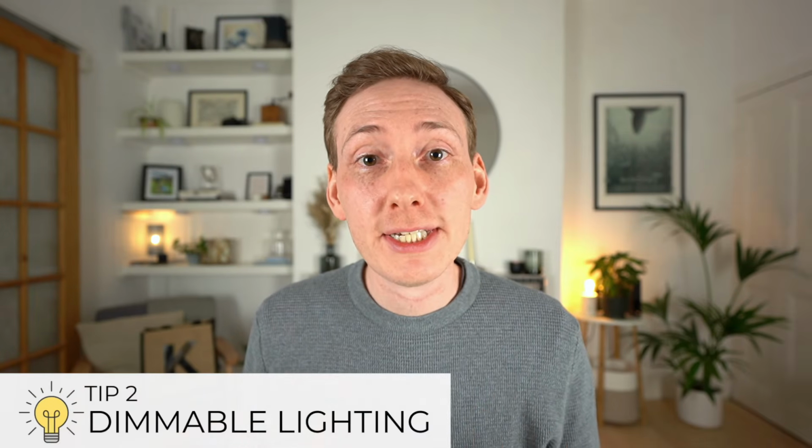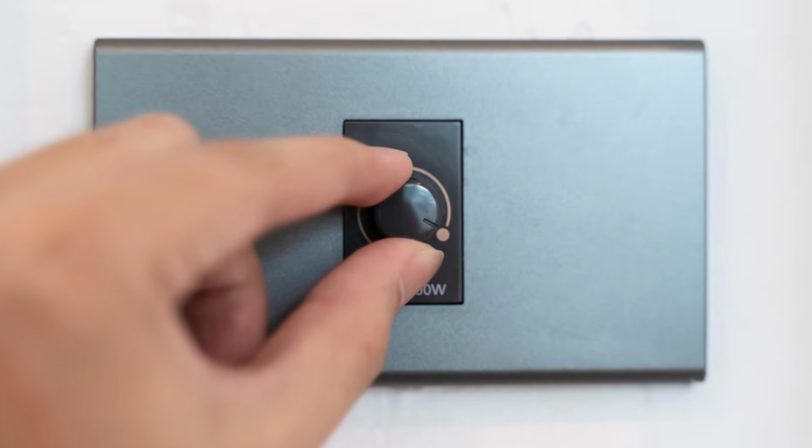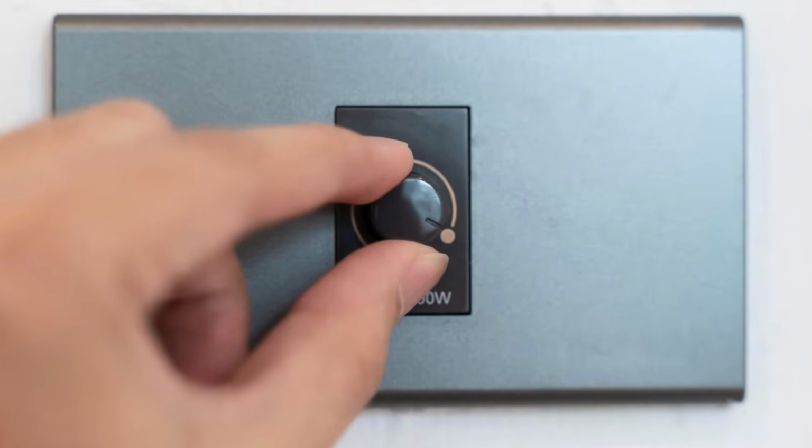Next tip is to consider installing dimmable lighting. Similar to the last tip, this is really all about controlling your lighting environment. You could add dimmable lighting everywhere for ultimate control, or maybe to just your pendant lights. Whatever you think makes most sense and you think could be handy to have that extra bit of control over. Just remember to make sure that any lamps or bulbs, especially LEDs, are dimmable and that you've got the correct dimmable switches installed for everything as well.